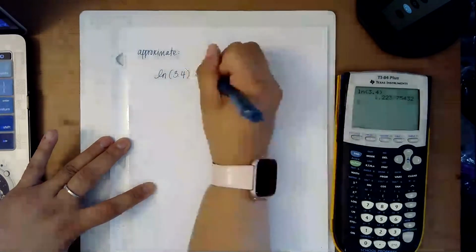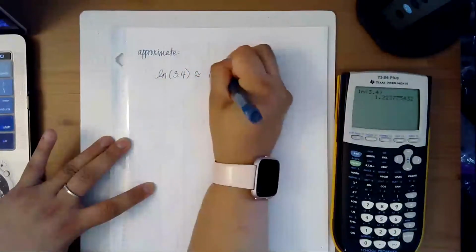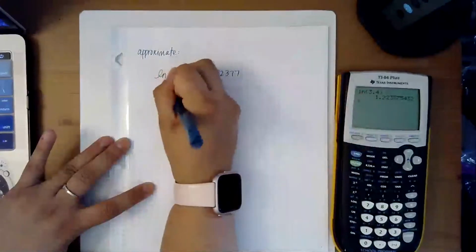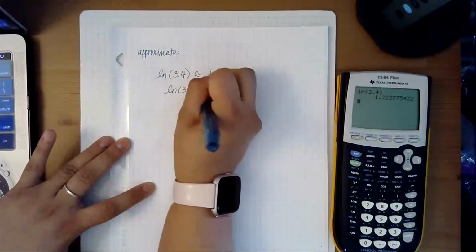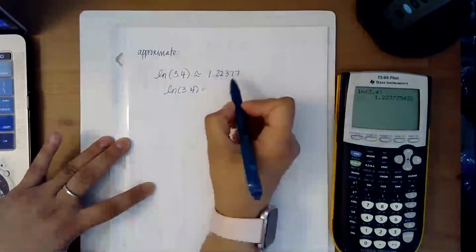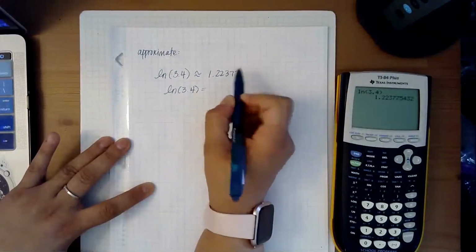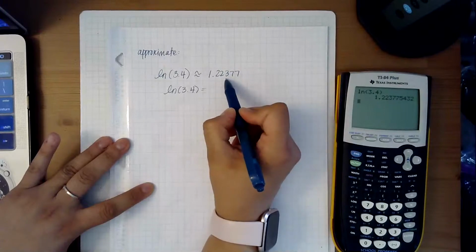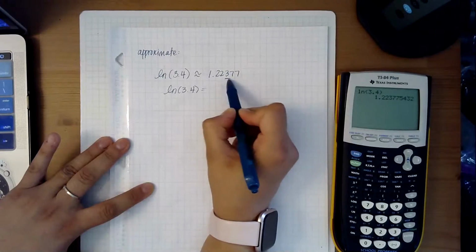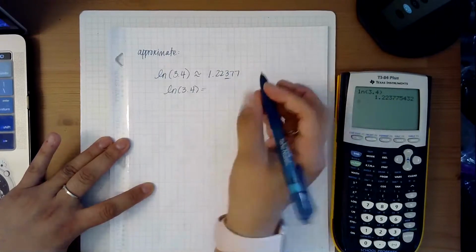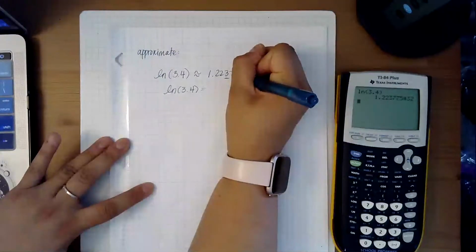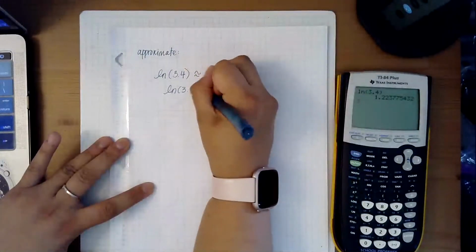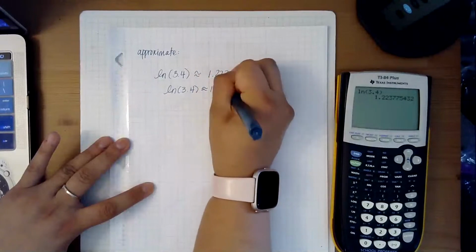Approximation means my equal sign is no longer straight, it's an approximation, so they become squigglies. So I have 1.22377. So my final answer for ln of 3.4 is approximately this number here. I'm going to ask you to give me your answer not to the tens, hundreds, but to the thousandths. Because the 7 is bigger than 5, my final answer, approximation again, is 1.224. So that's going to be my answer, okay?